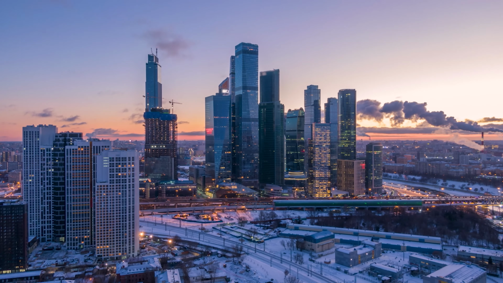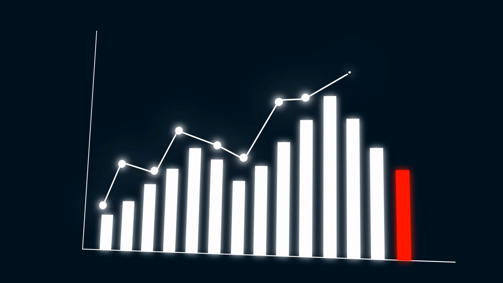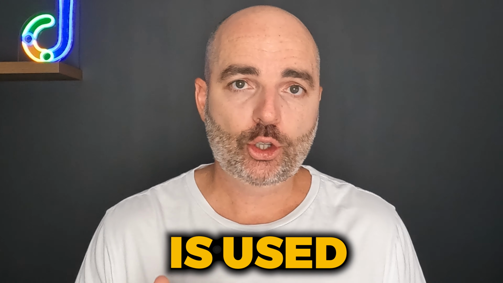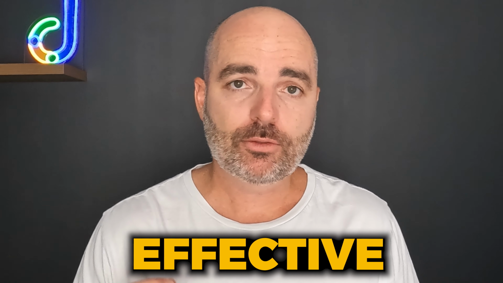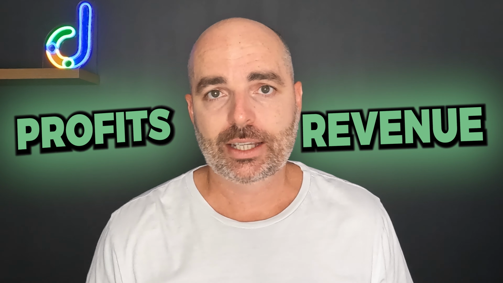In today's world, Google Ads is an essential tool that you need in order to grow your business. And that's because when Google Ads is used correctly, it's one of the most effective tools that your business can use to rapidly increase the revenue and profits that your business sees every single day.